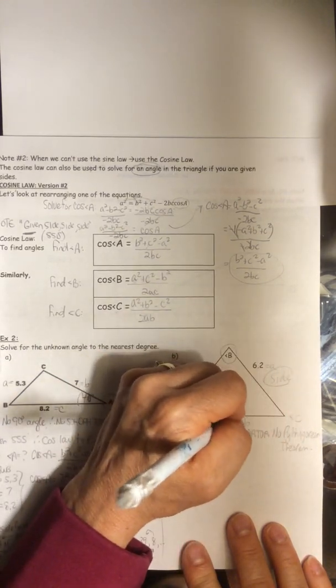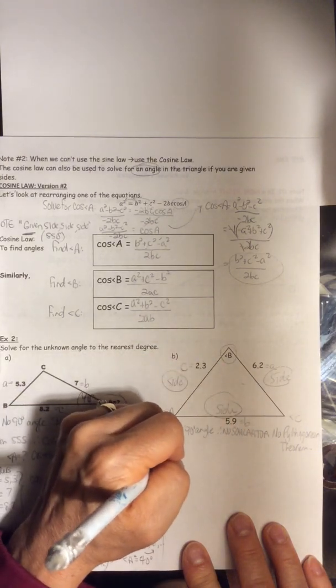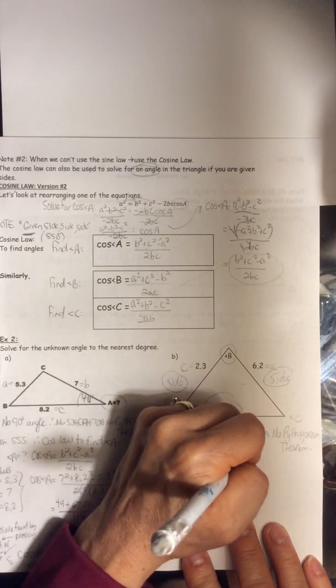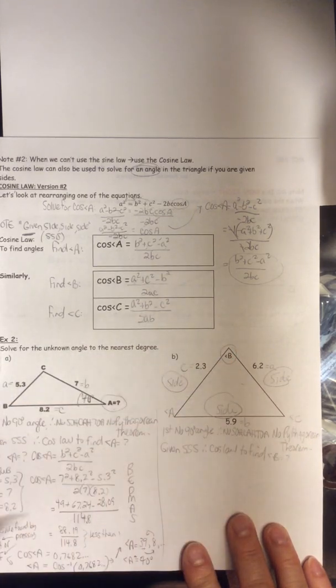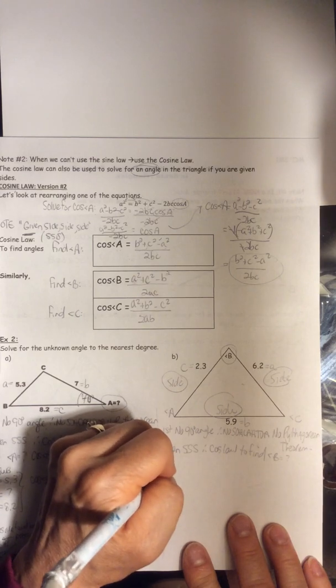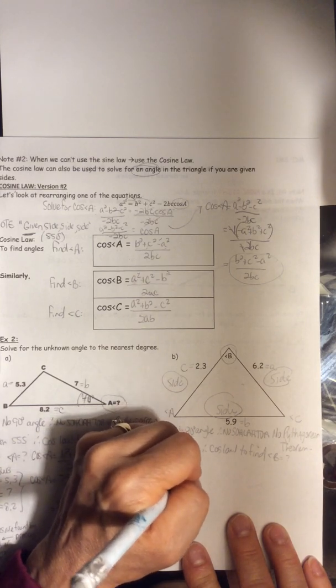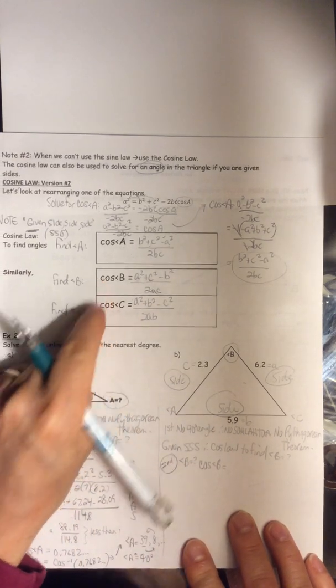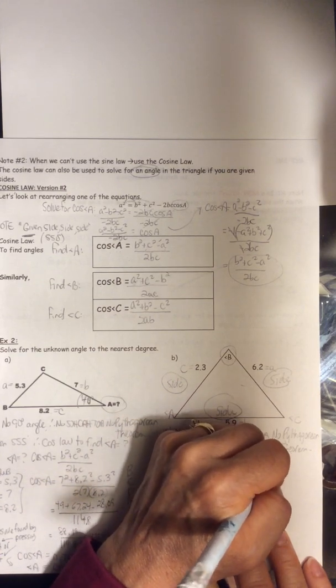So what are you given? You're given a side, a side, and a side. So you are given side, side, side, therefore it's the cos law to find angle B. The second thing is angle B. What is it? We have to use cos of angle B is equal to, and you can use the formulas up here, a squared plus c squared minus b squared, all divided by 2 times a times c.